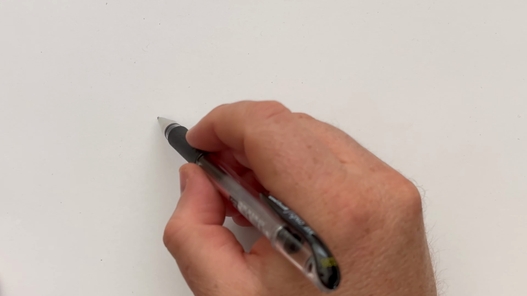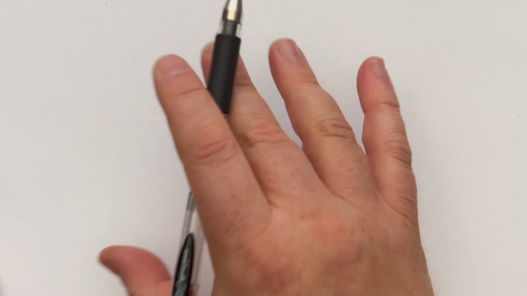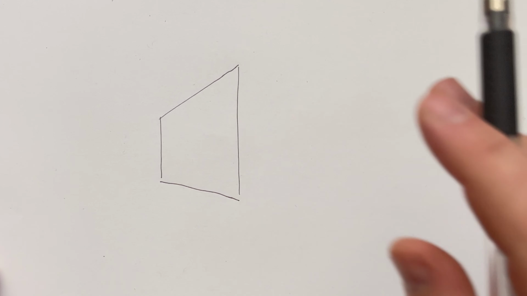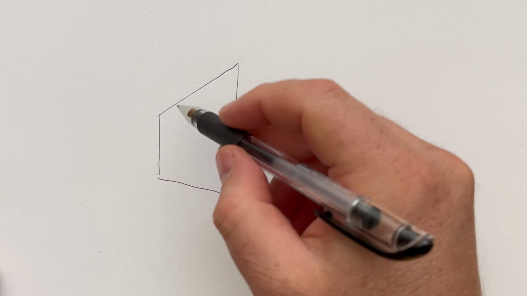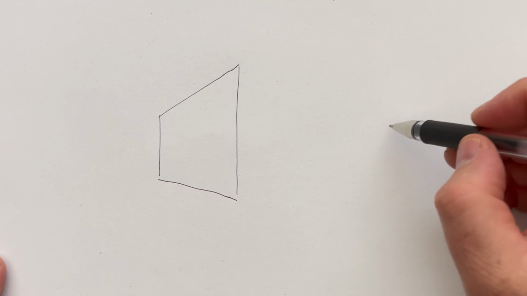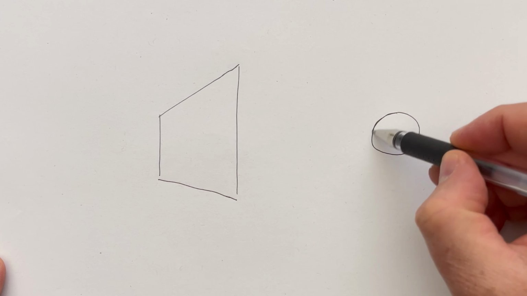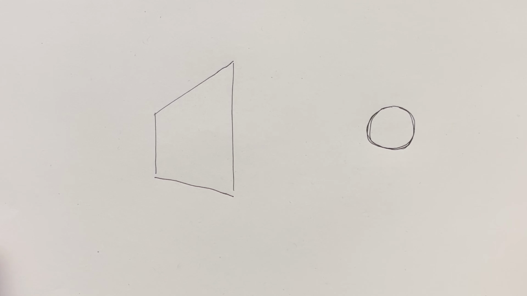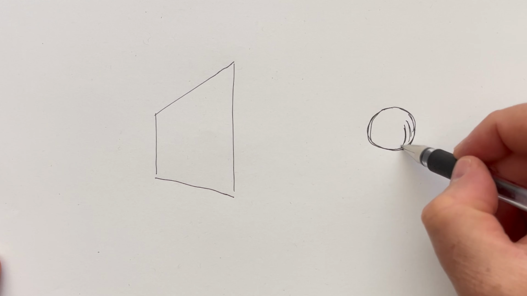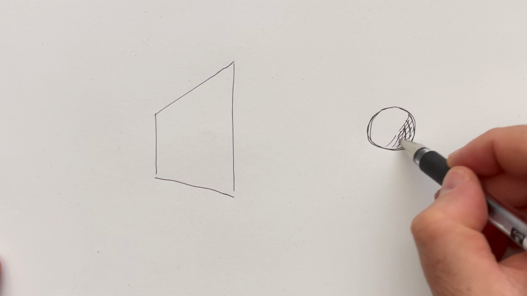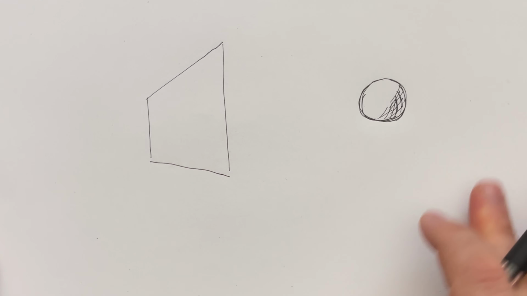What is it when we draw? When we're trying to draw something, we are looking through a window. Imagine your paper is this window and we are observing something in space. So for me, I'm going to make this. This is a sphere or a ball out in space.